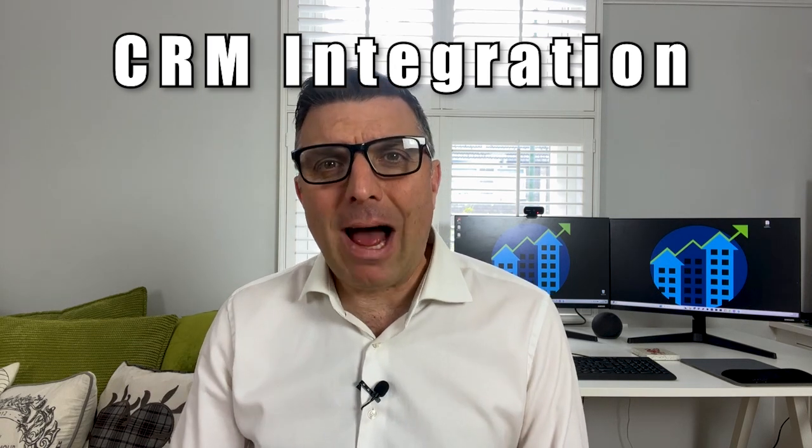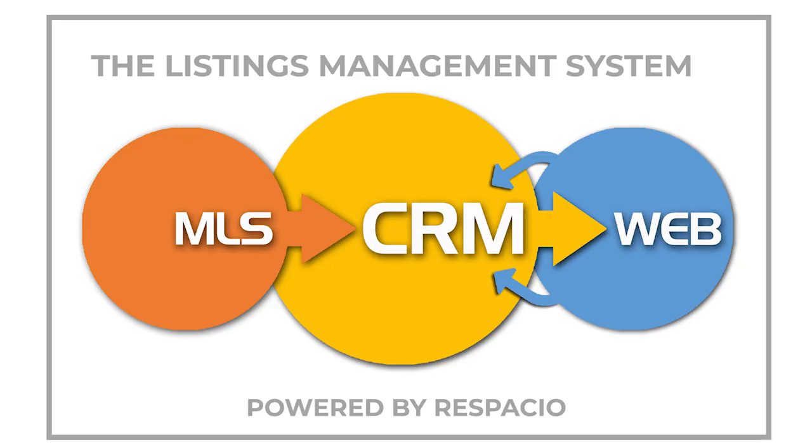That's where things get powerful and helpful beyond measure, when you can control your entire business from one place. That brings us to number three, Respacio's Listings Management System. This is by far the most advanced and results-driven method of real estate web design for Canadian realtors right now.